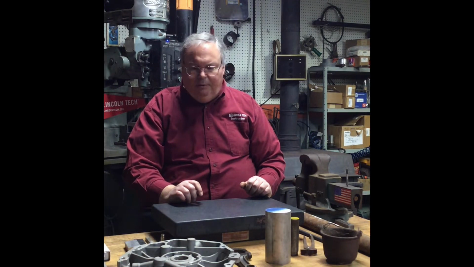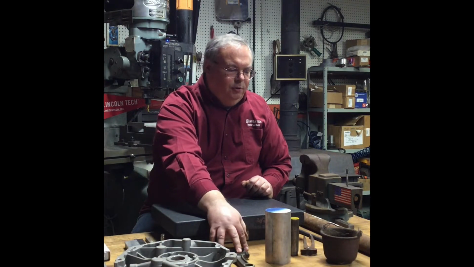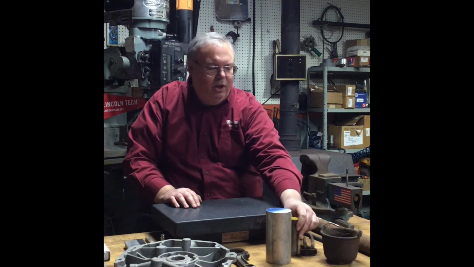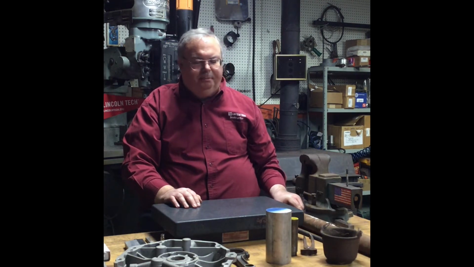So if we're separating out our castings and our forgings and we're color coding our bars, and we've got our alloy numbers marked on this bar, we're in pretty good shape. We can identify these materials based on that.